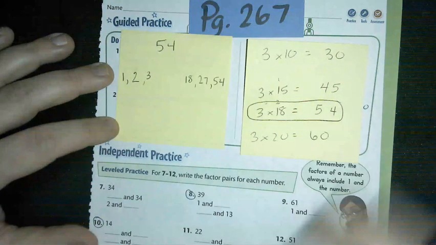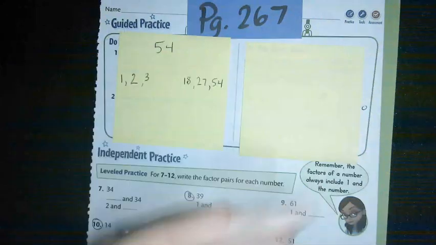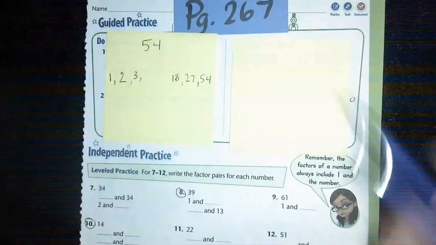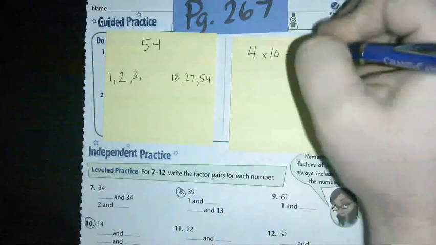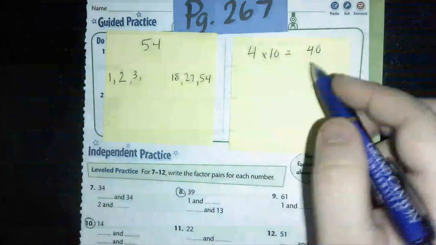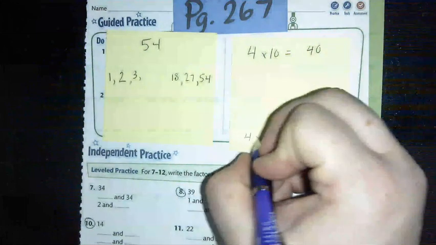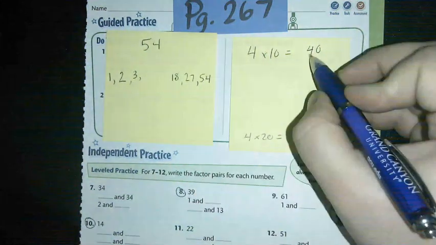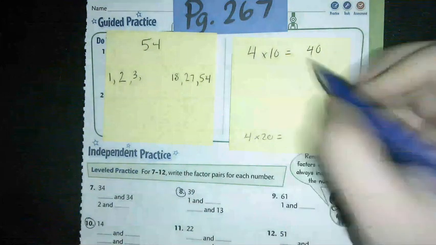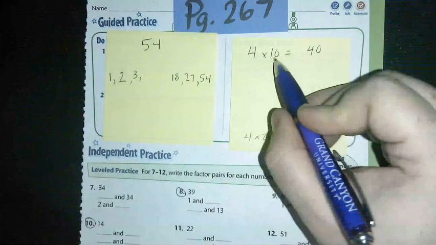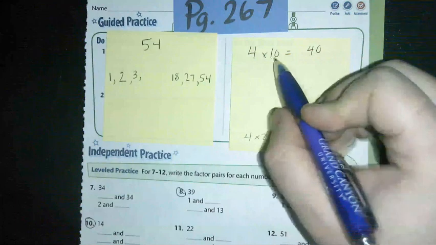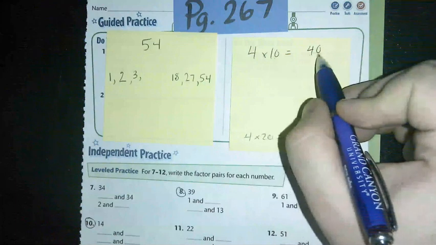Perfect. All right. Well, let's try 4 next, right? I mean, everything's working out so far. It's an even number. It ends in 4. That would make sense, right? So let's see. So 4 times 10 is 40. All right. And if I do double that, 4 times 20, 4 times 2 is 8. It's 80. That's way, way, way too high. So I know if it's going to be something, it's going to be pretty close to here. It's only 14 more, right?